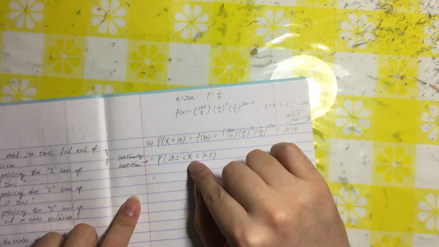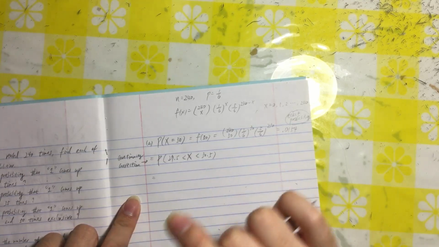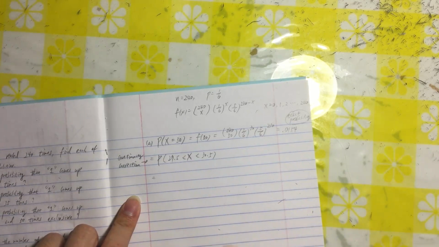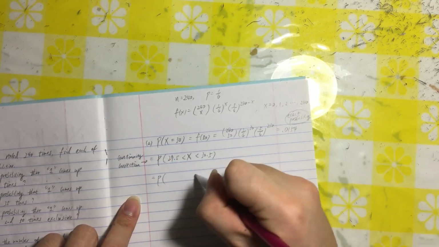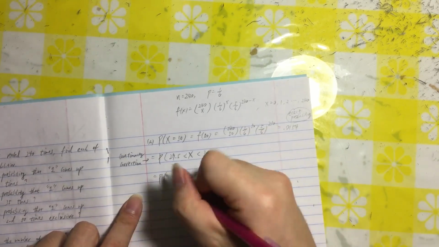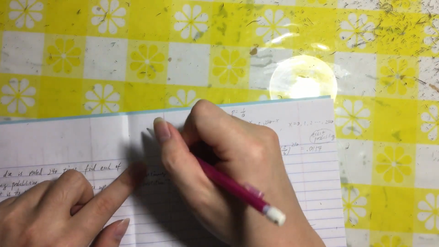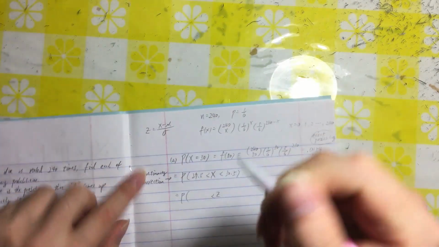Since x has an approximate normal distribution, I can convert x to z, the standard normal distribution. Then use the table of the standard normal CDF to find the probability. The formula for conversion is z equal to x minus mu over sigma.